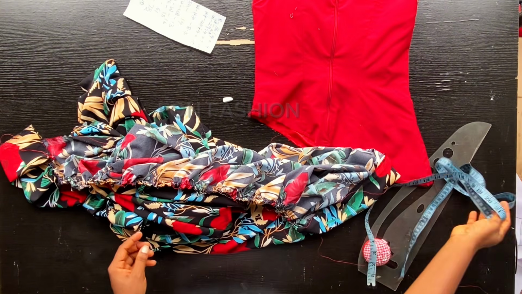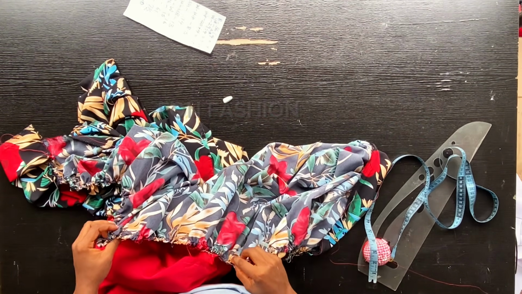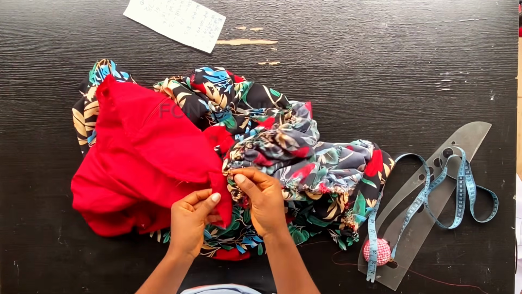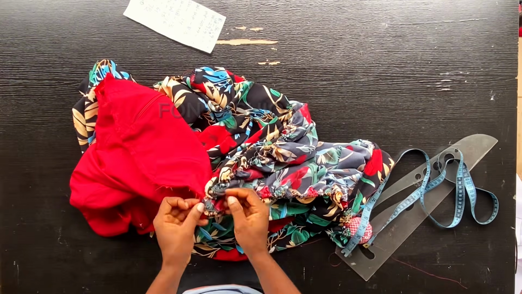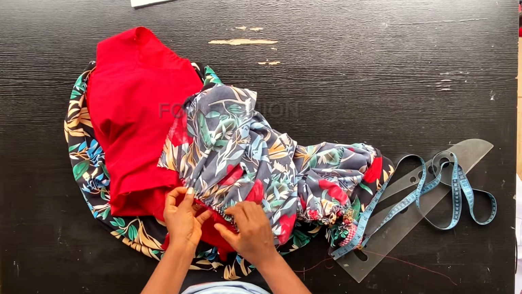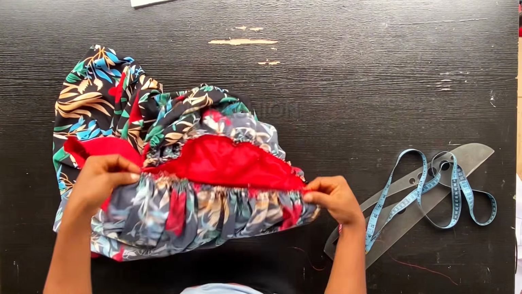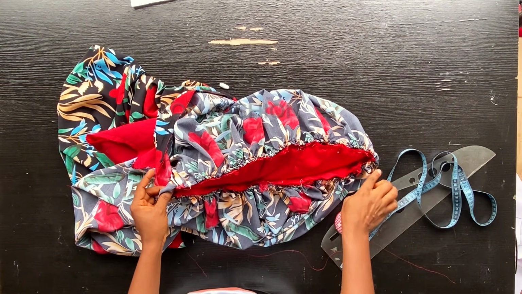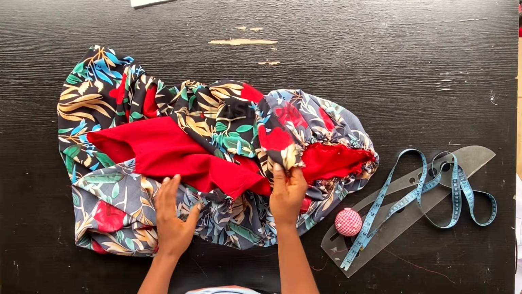So what I'm going to do next is to get the top and then pin from that middle part, that is the joining. I'll pin down, okay, with the right sides facing each other. I'll go over to my sewing machine now and stitch round, okay, to join the skirt and the top together.